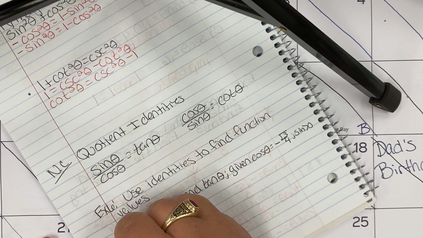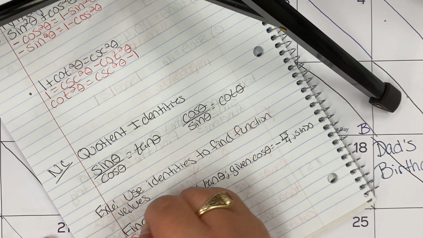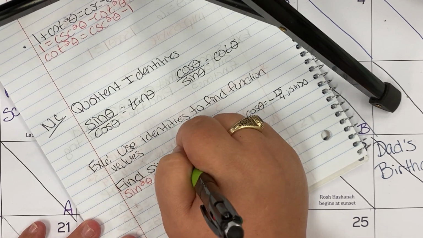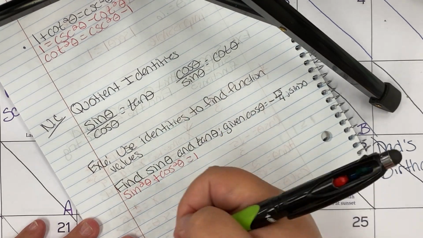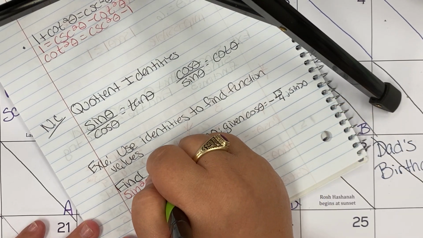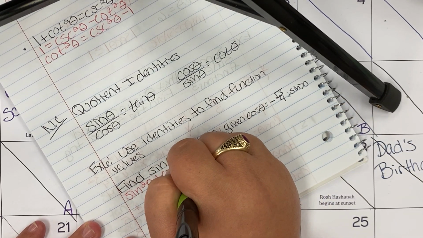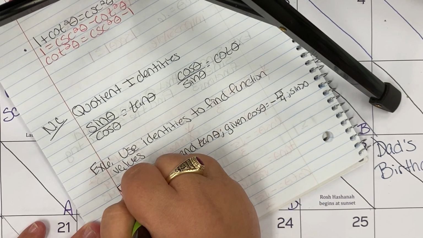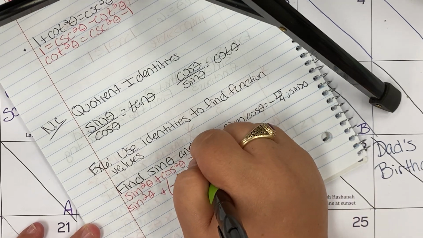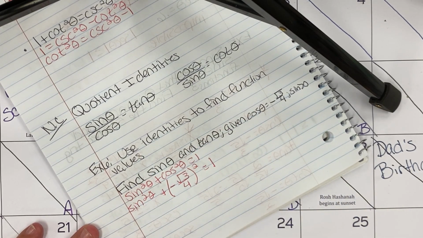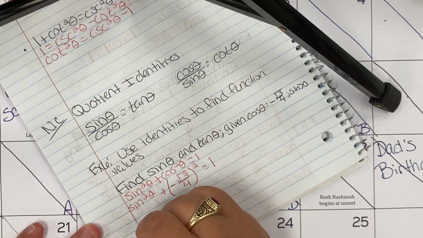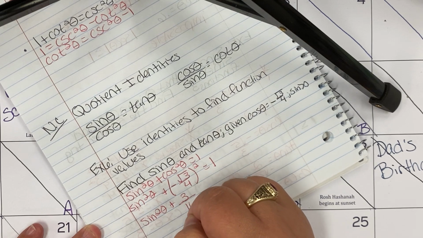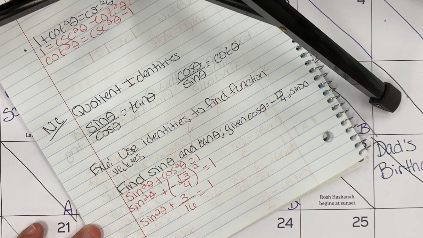So I'm going to use sine squared theta plus cosine squared theta, and that's going to be equal to 1. I know what cosine squared theta is, so I'm going to plug that in. That's negative square root of 3 over 4, and I'm going to square it. And that would be sine squared theta plus that equals 1. Go ahead and square this. I'll have sine squared theta plus 3 over 16 equals 1.